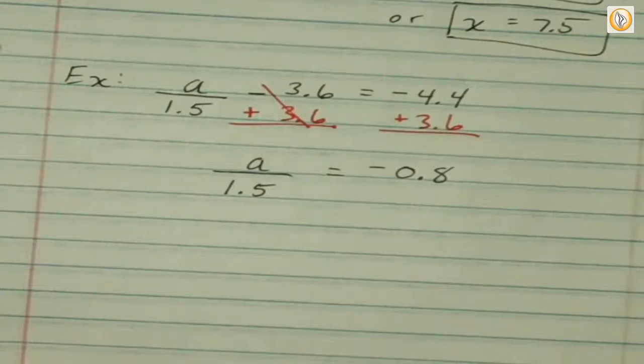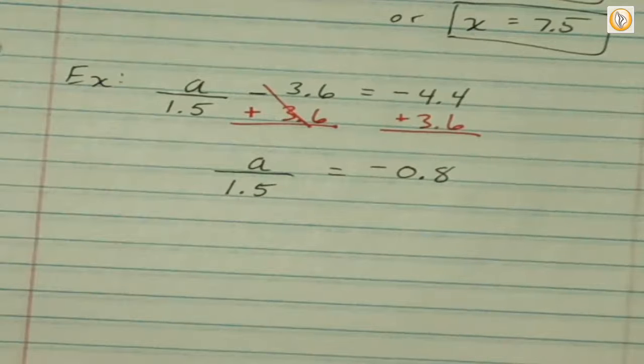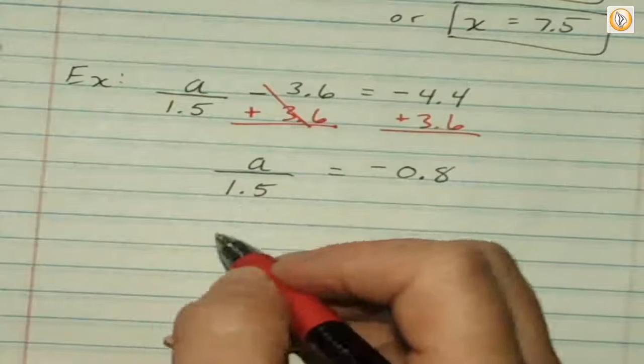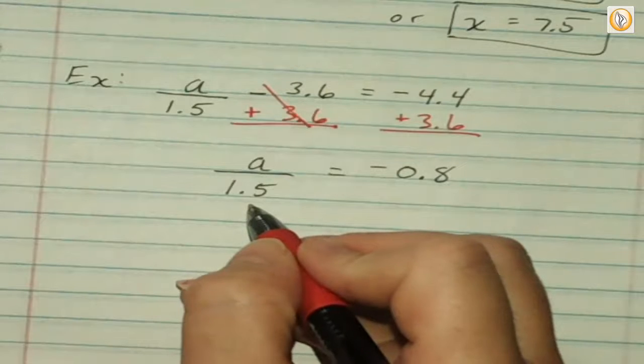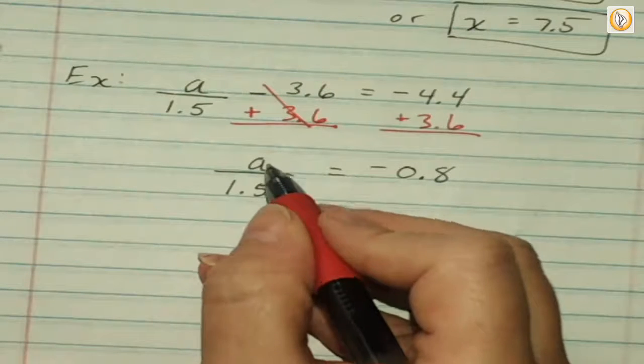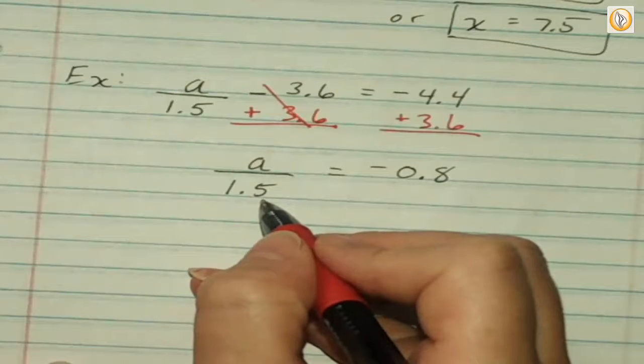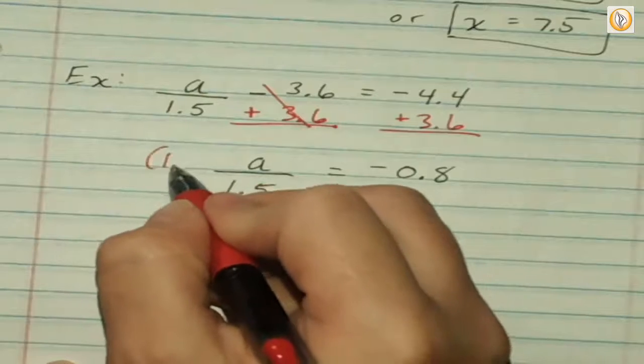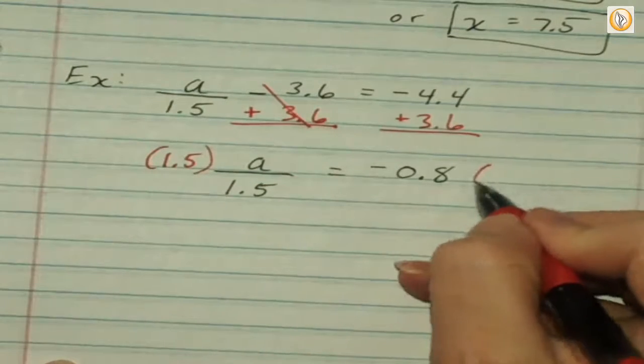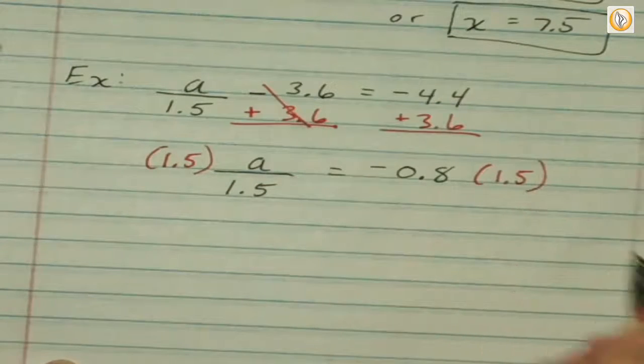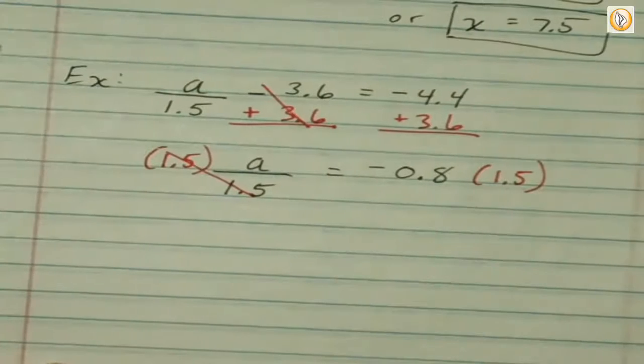Now, what do I do? Multiply by 1.5 on both sides. That's right. Why are you multiplying? Because you're dividing initially. That's right. So A is being divided by 1.5, so the opposite is multiplying. So we're going to multiply both sides by 1.5. These cancel out.